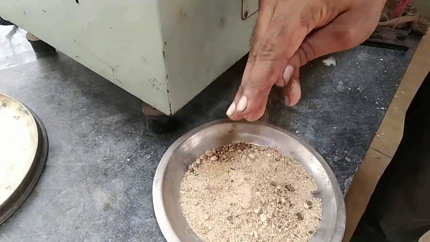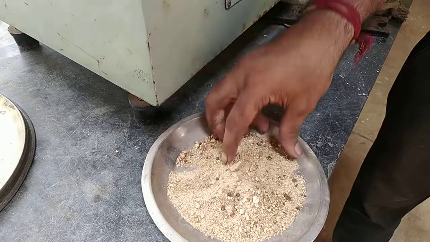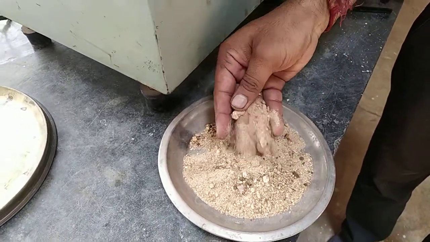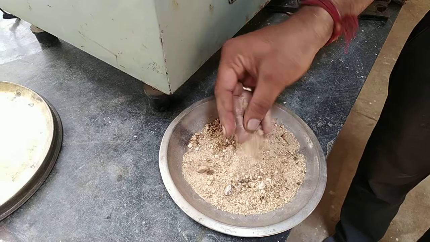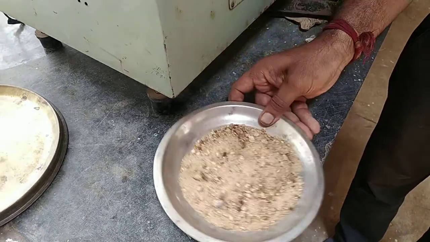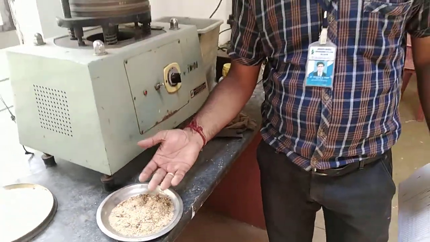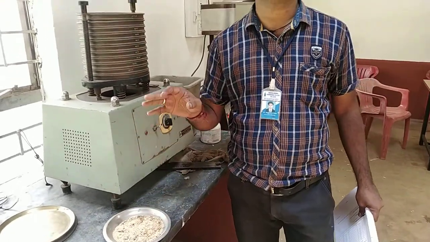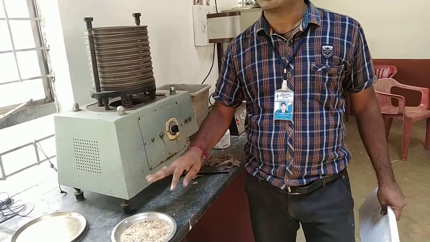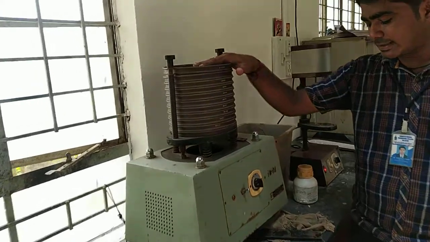You have to weigh this on the weighing machine. I have taken normal sand, because in this you can see different sizes of grains, different sizes of sand particles, are there. So I have weighed it on the weighing machine, and I have taken a sample of 100 grams of this sand. Okay, and this is a sieve analysis machine.